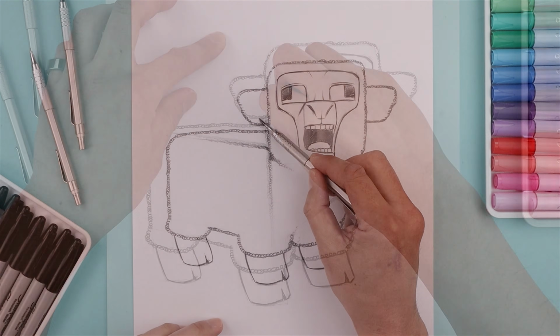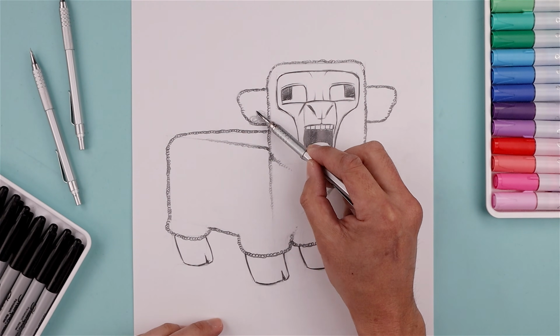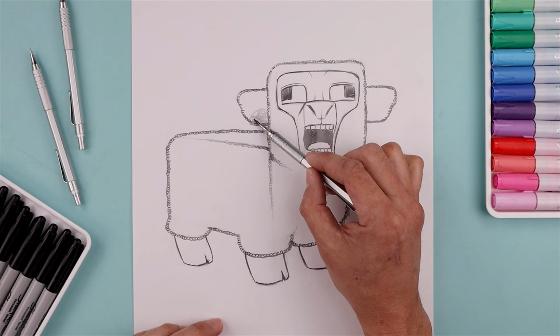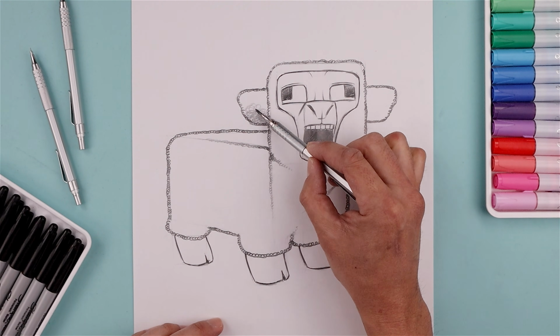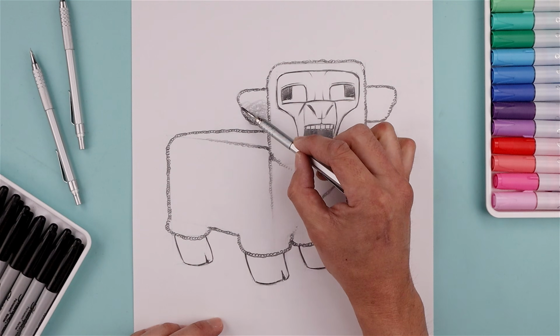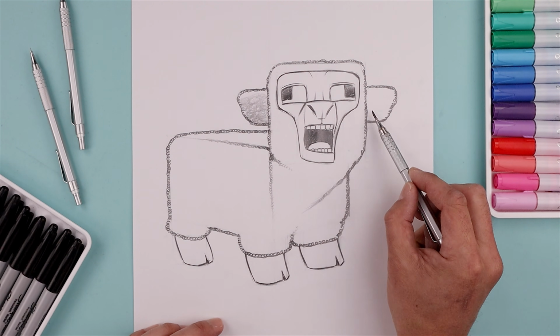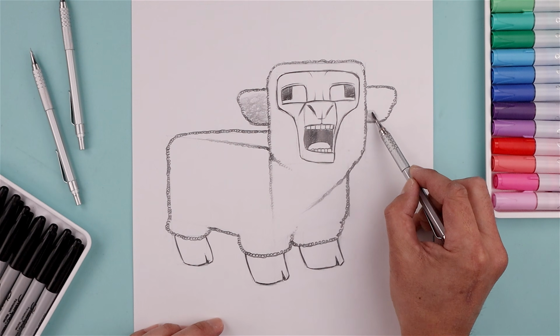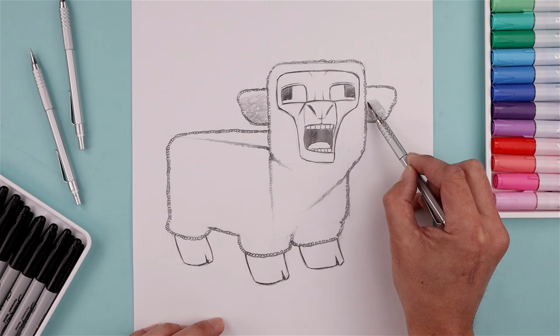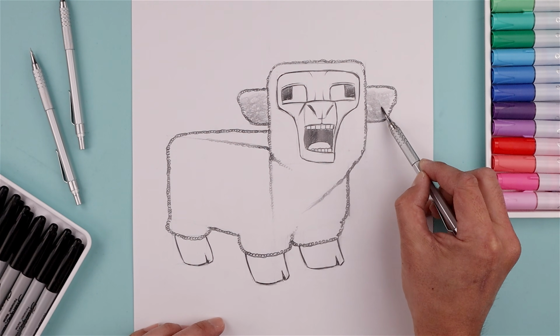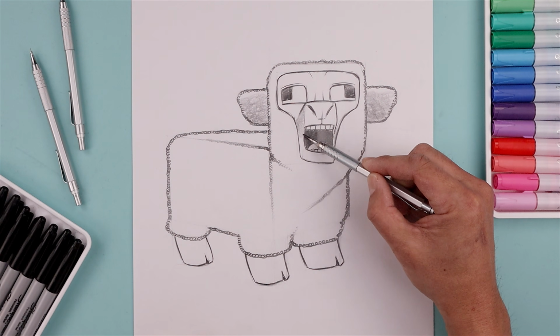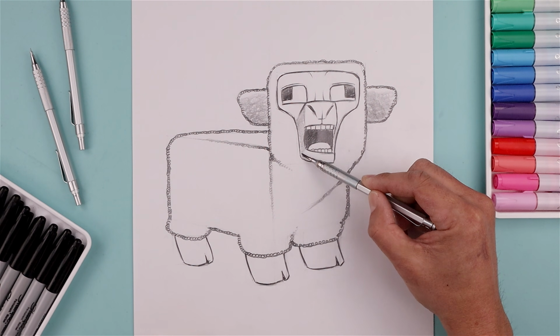Now I switch to the side edge of my 2mm pencil and add some textured shadows. So we start with the ears along the bottom. Just going to swirl this around, creating a darker tone, and we'll just fade that up towards the top to create a bit of a highlight. We'll do the same thing to the right ear, again going darker across the bottom, and then blending that up. I'm just going to add some shadows to the face.